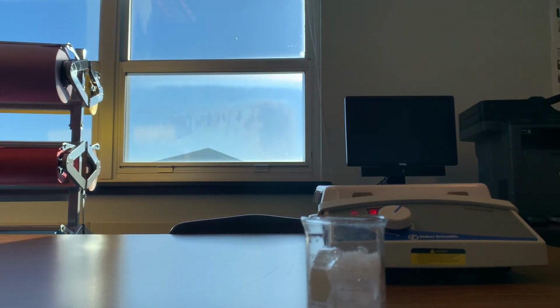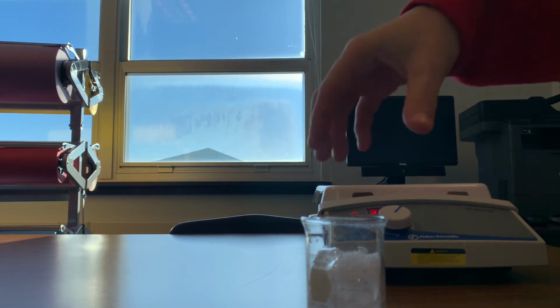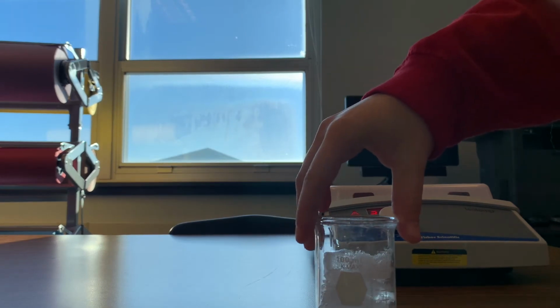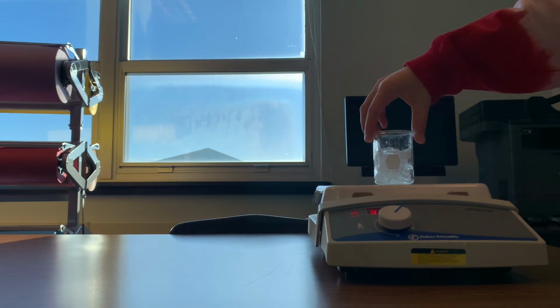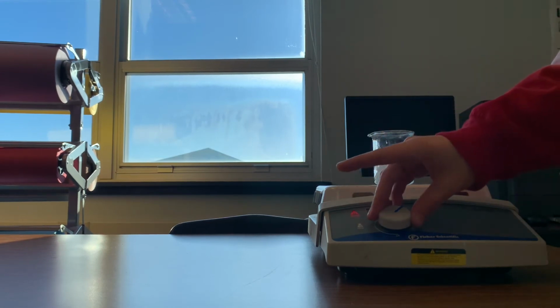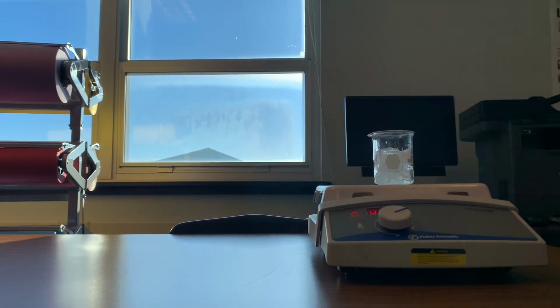In order to turn our solid H2O molecule into water, we need to heat it up. So I'm going to use a hot plate to heat our ice until it turns into water. So we're going to put it on the hot plate and heat it up.